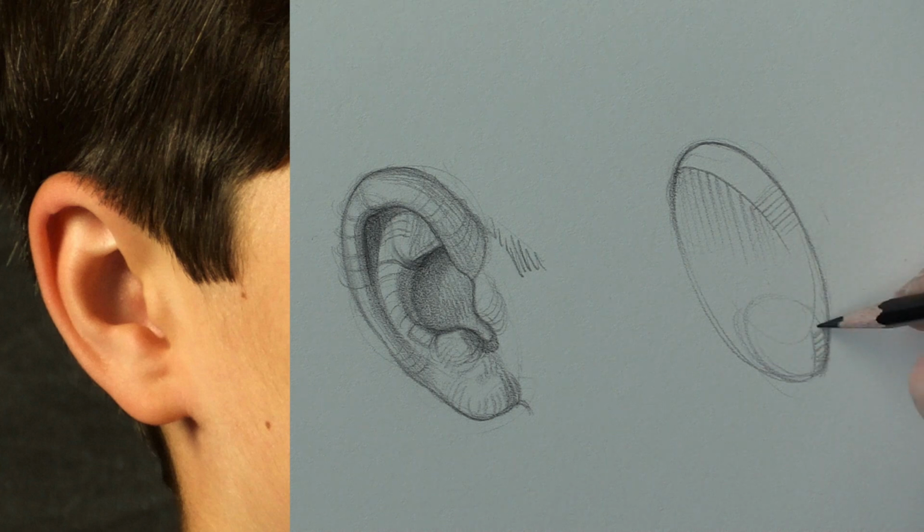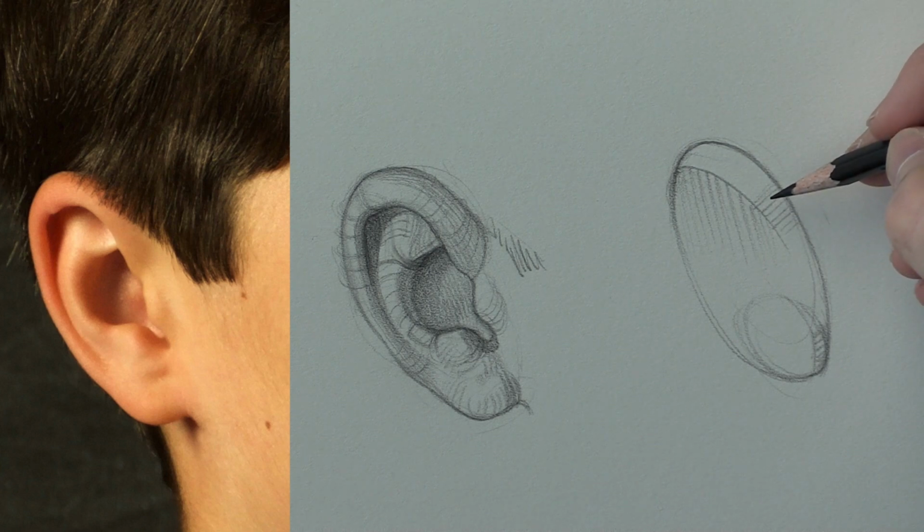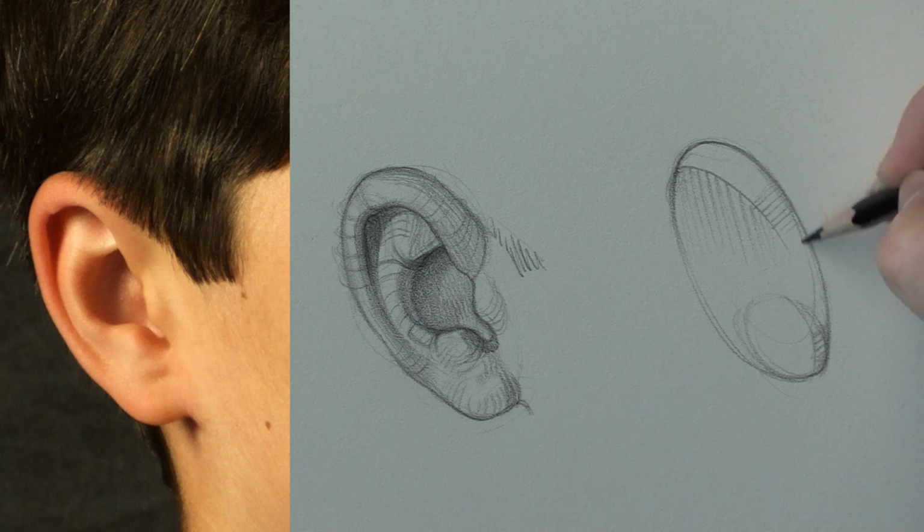See how we start to make things look a whole lot more primitive and simple? I think in the whole two ear lessons, this is the drawing that makes the most sense in terms of what I'm trying to get across for you to understand how to draw the ear.